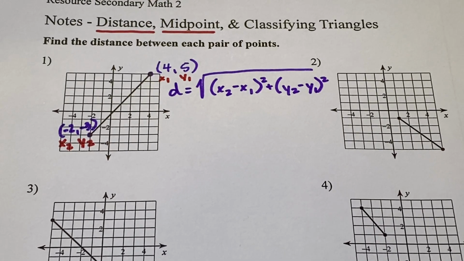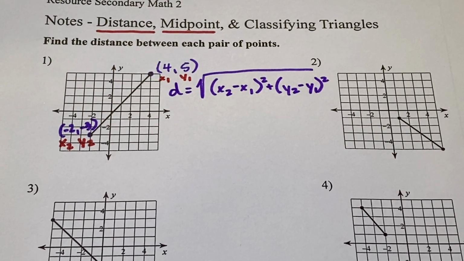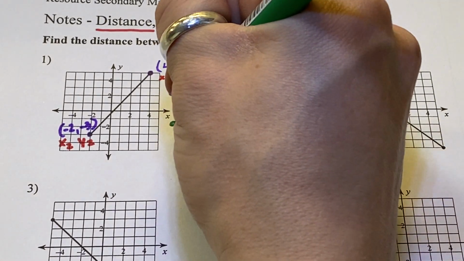Okay, well, now we have everything we need to plug into this formula. So let's go ahead and do it. You're probably going to need a calculator today, so if you don't have one, go grab one. Okay, so we have our distance formula now.